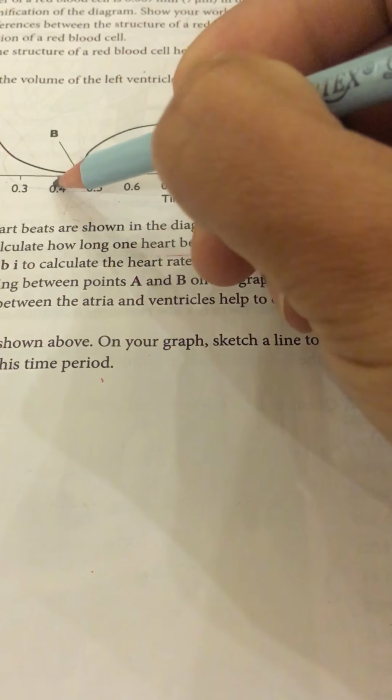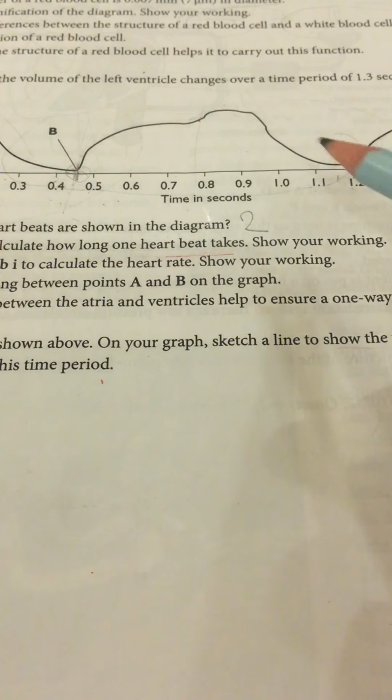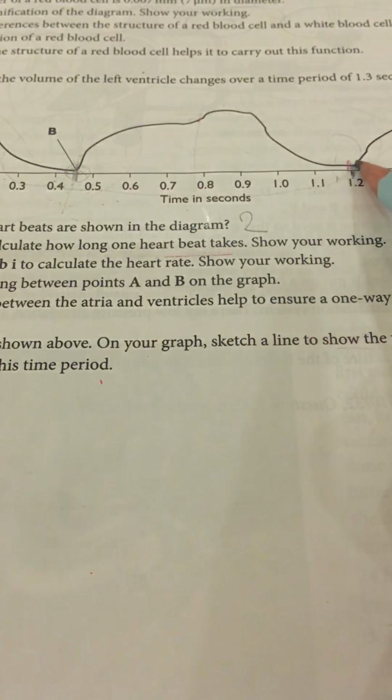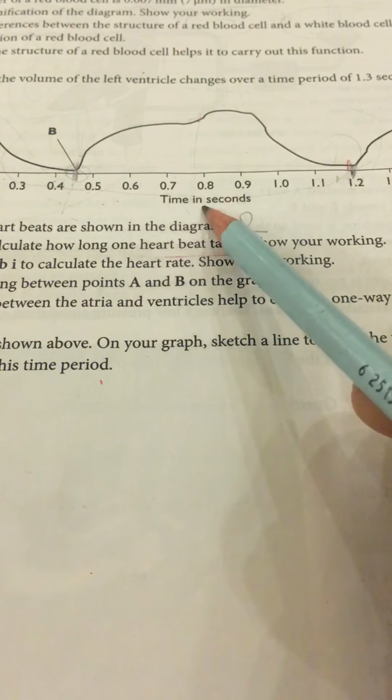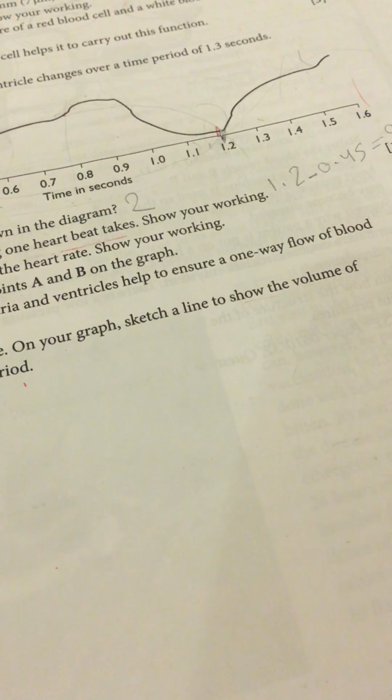So this is 0.45. Here it is in the middle between 0.4 and 0.5. So 0.45, and this is 1.2. So this is one complete heartbeat, and this is the time one complete heartbeat takes, from 0.45 to 1.2. So we take the difference. We say 1.2 minus 0.45, it's going to be 0.75 seconds. So this is the time taken for one complete heartbeat.